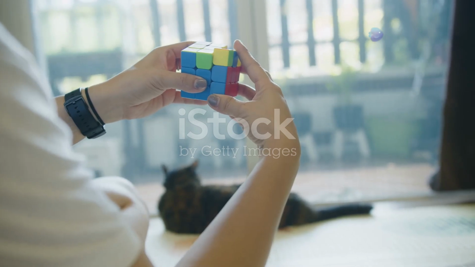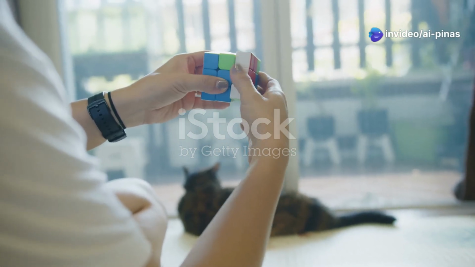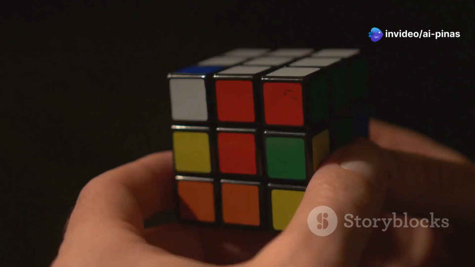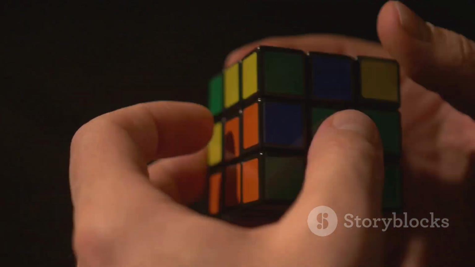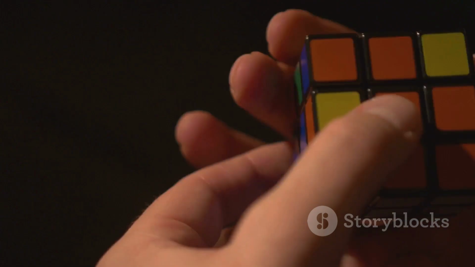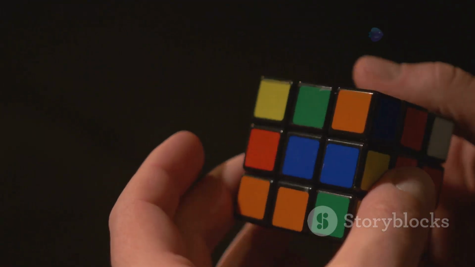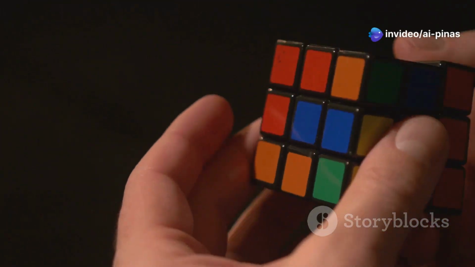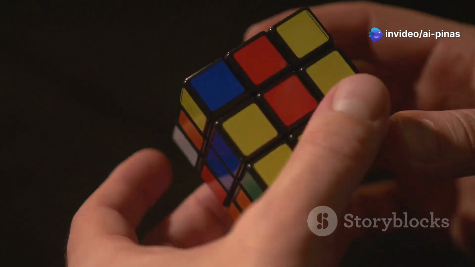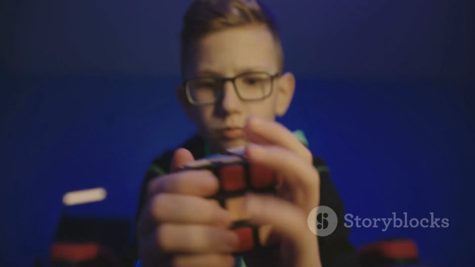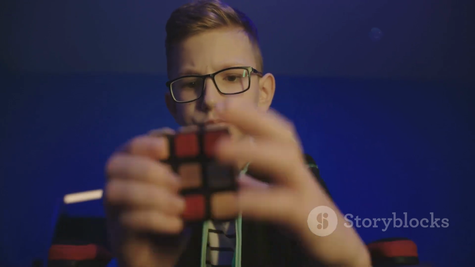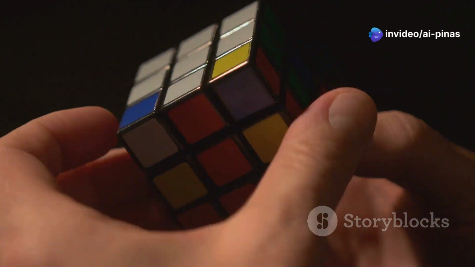As we progress to the yellow cross, top layer edges, top corners, and final orientation, the complexity increases, demanding careful observation and a deeper understanding of the algorithm's effects. However, the fundamental principle remains the same. Apply the RURU algorithm in different orientations and with slight variations to manipulate the pieces into their correct positions. The key to mastering this method lies in practice and repetition.